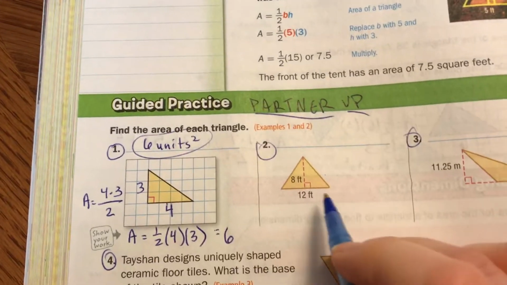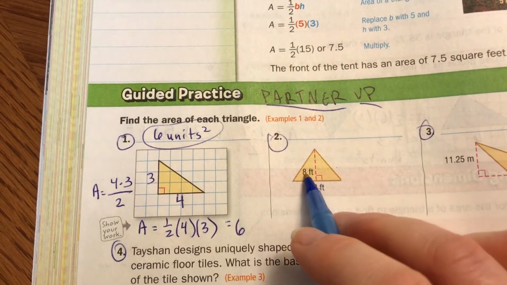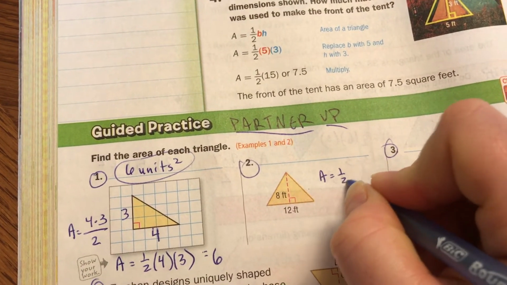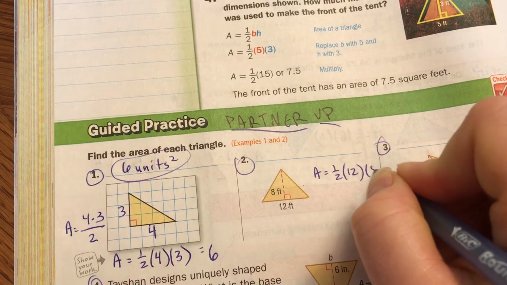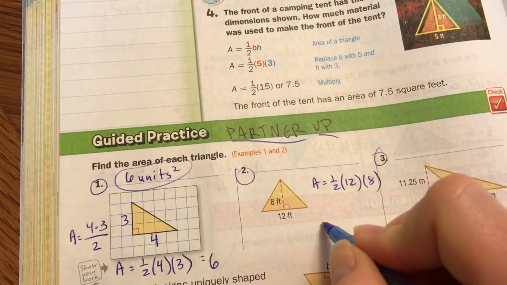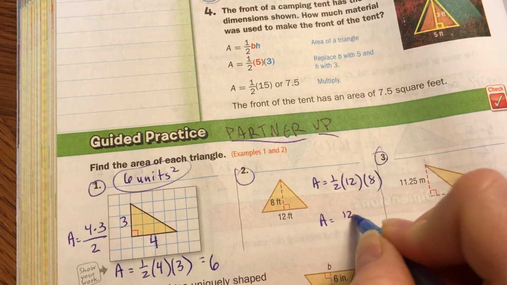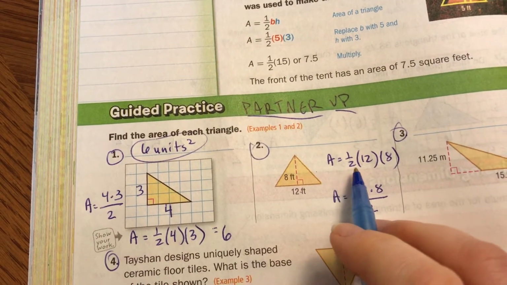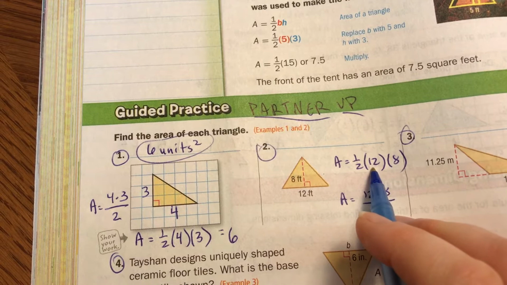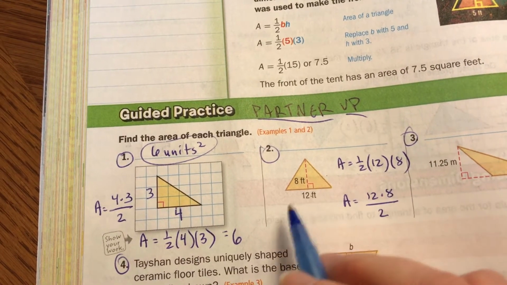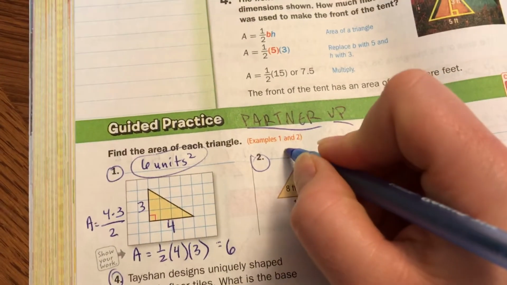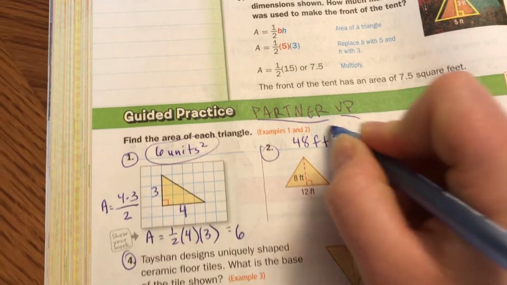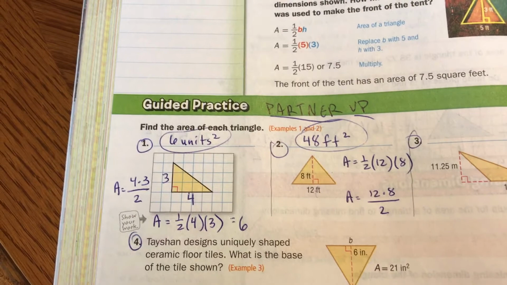Okay, number 2. We have the base times the height. We need to take half of it. So area equals half times base times height. Or area equals base times height divided by 2. So again, I'm not even going to use a calculator. Half of 12 is 6. And 6 times 8 is 48. So this is going to be 48 what? We're talking feet. So square feet. All right, do number 3.